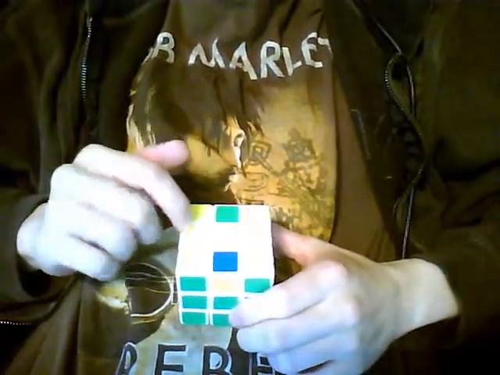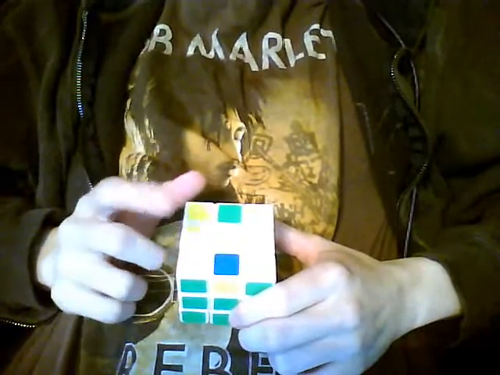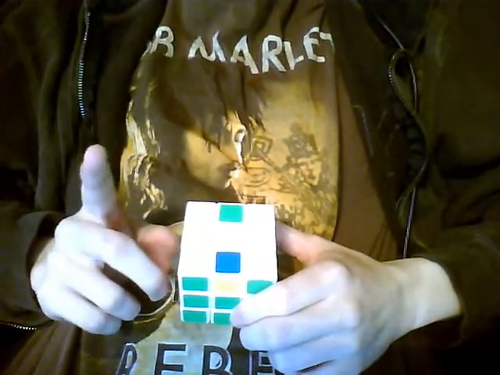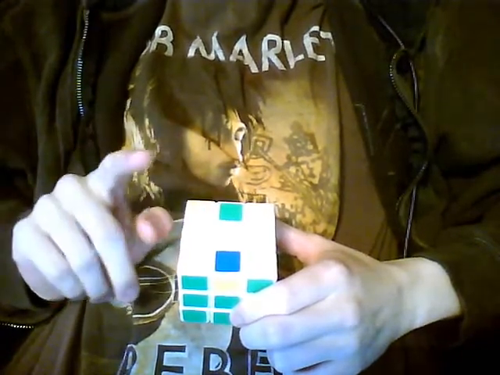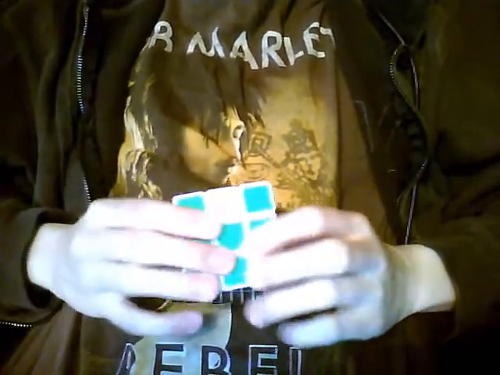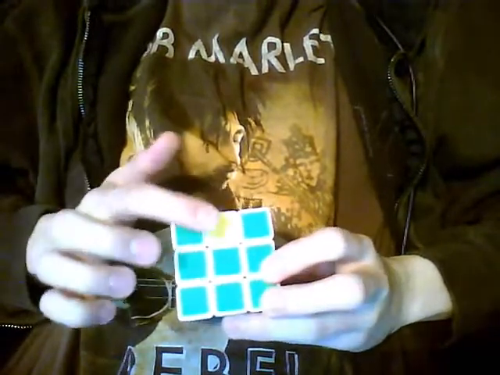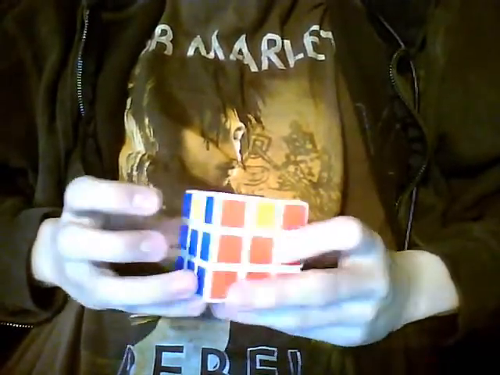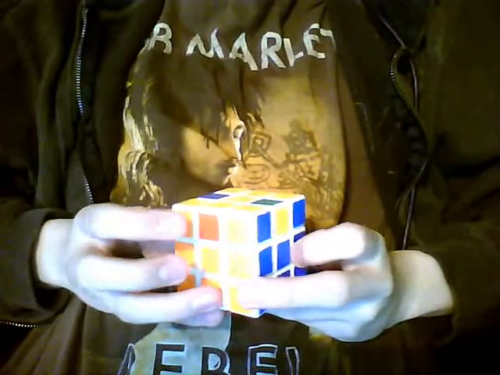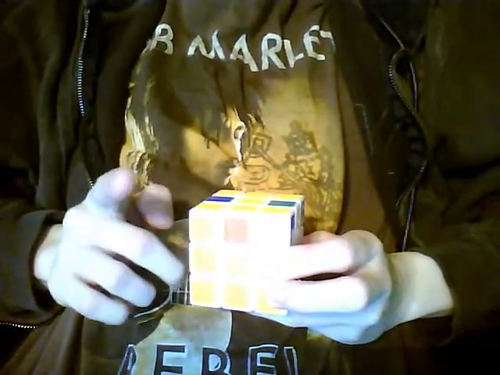Step 6. Positioning the last layer edges. For positioning the last layer edges, there's only one algorithm you need to know, but there are 4 different outcomes you can come across, and there's a certain rule that you have to follow. If you have an already solved side adjacent to the yellow face, you must face that side. If not, face any side and continue to do this algorithm until you get a solved face or you come across one of the special ending cases.